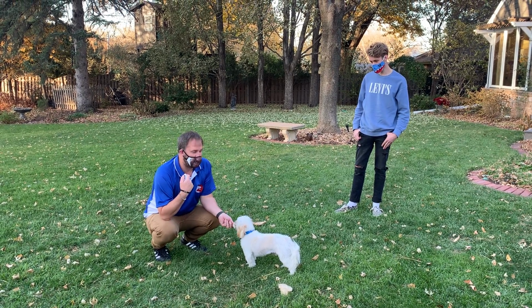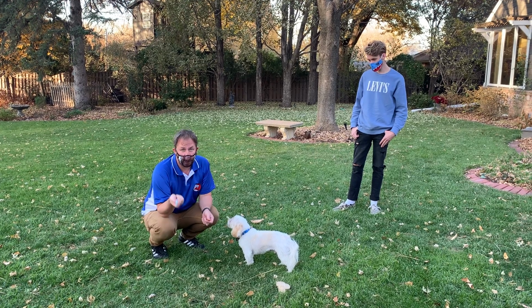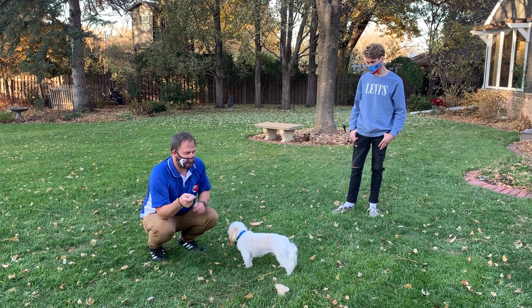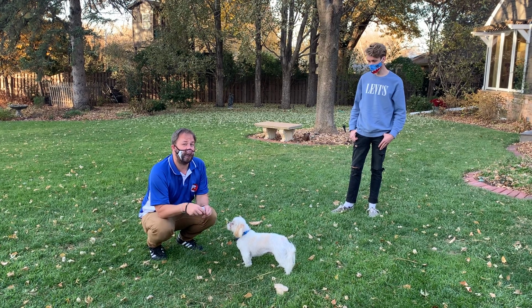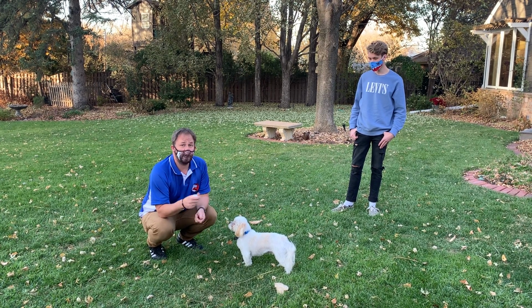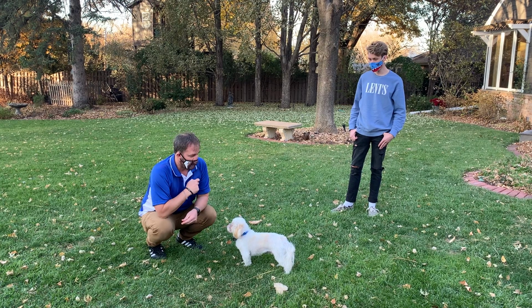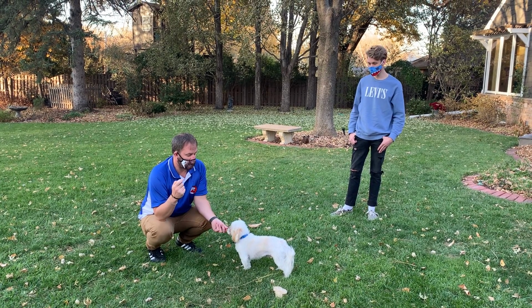The click indicates, as we talked about off camera, that's your marker. So if I wanted a dog to sit, when his butt hits the ground, I would click, and I would give him a treat afterwards. Typically, the command word should come before that, but right now, I just want to create this association.